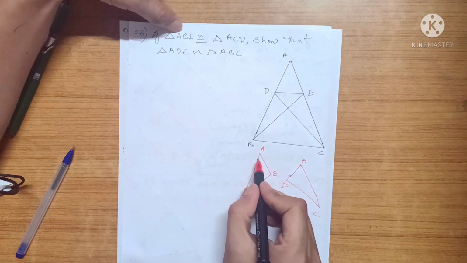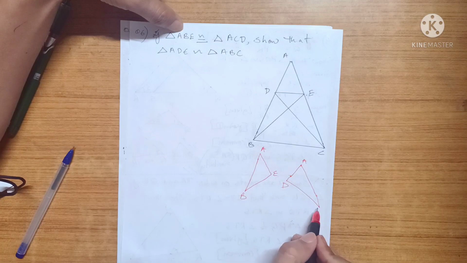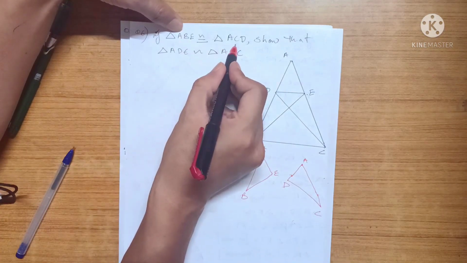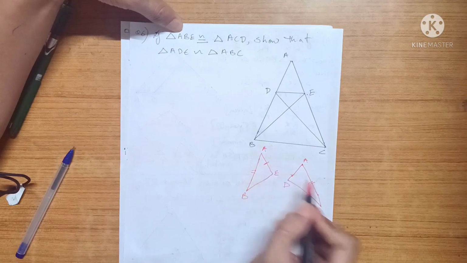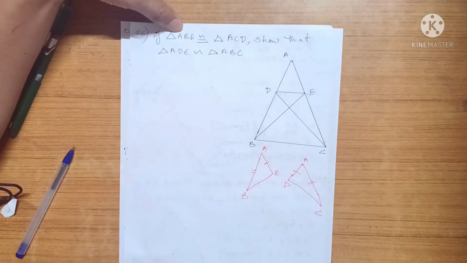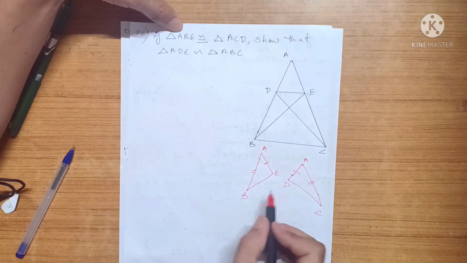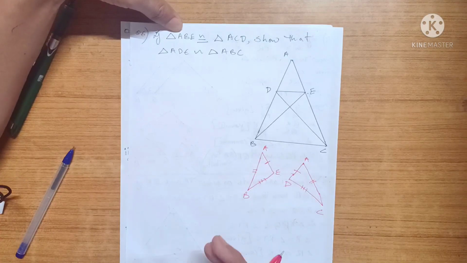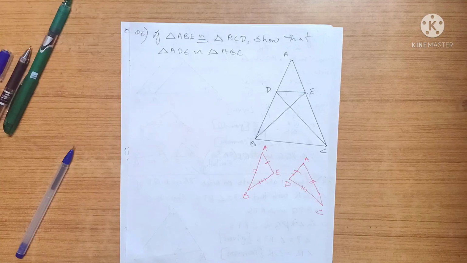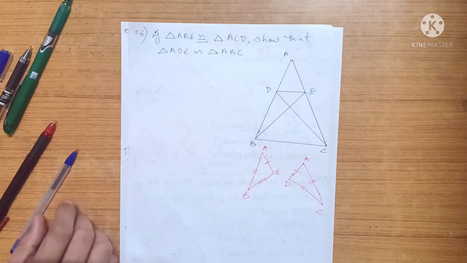See, A is equal to A, so AB and AC will be same. Okay, so AB and AC is same. AE and AD is same, right? And then BE and DC will be same. Since it's congruent, it's exactly the same. So even the measurements will be exactly the same, and the angles will also be same, obviously.